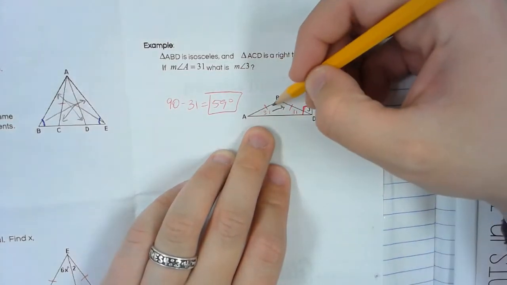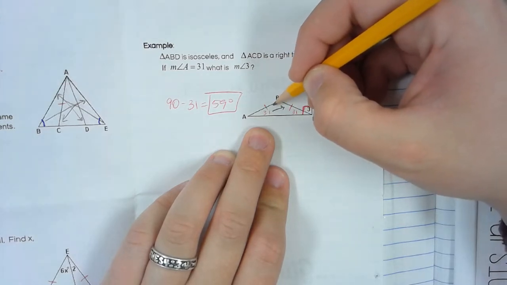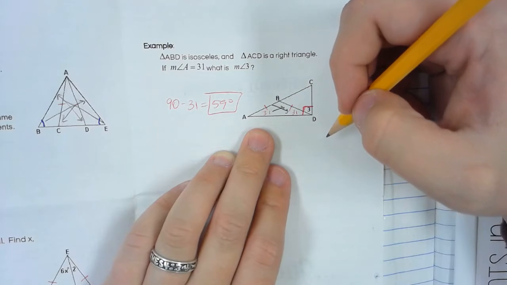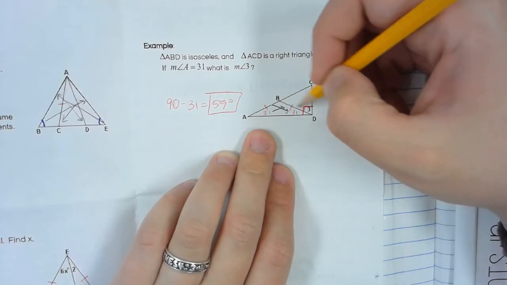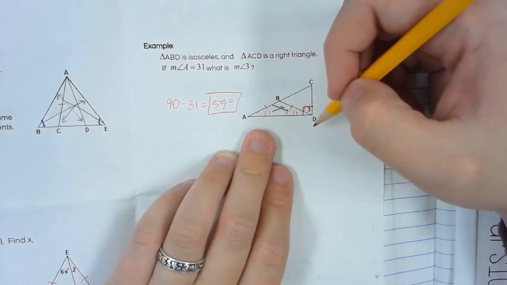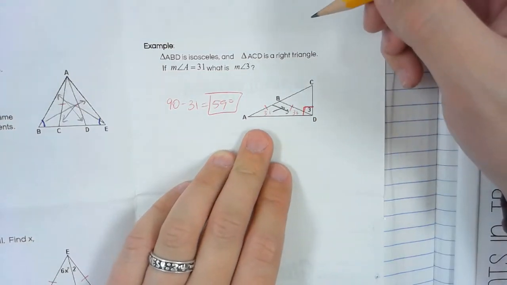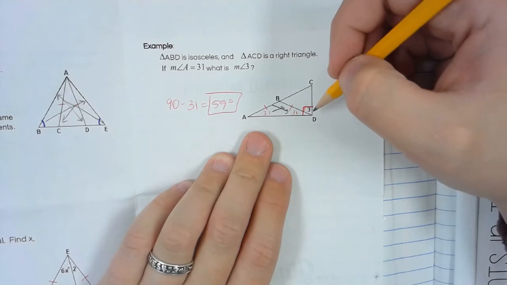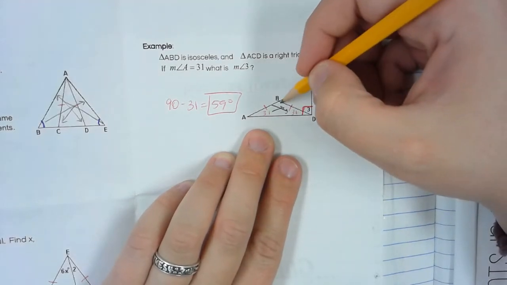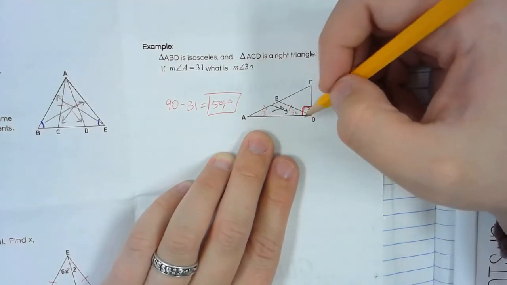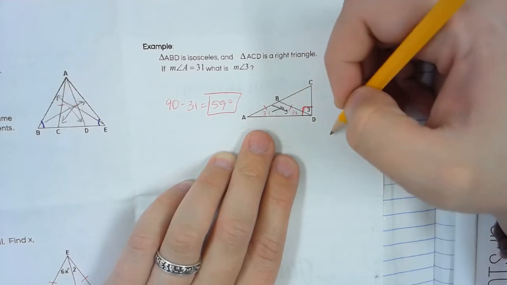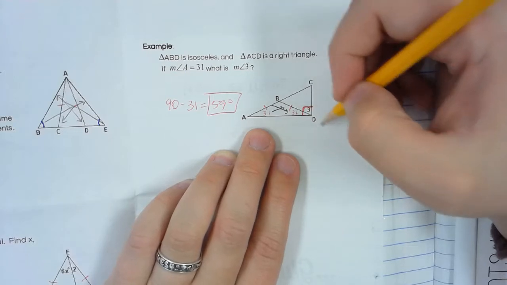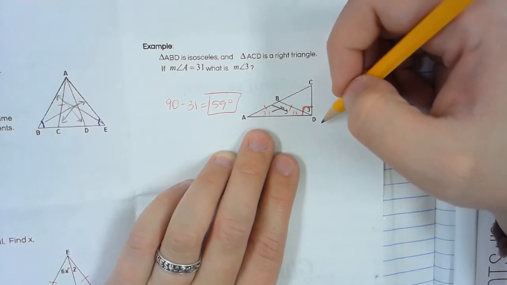Well, the other congruent side, AB, must be across from an angle that is congruent to 31. So that means angle BDA must be 31 degrees, according to the isosceles triangle theorem. So now, how do I figure out what angle 3 is? Well, I know that angle BDA plus angle BDC equals 90, because these two angles together make a right angle, 90 degrees.